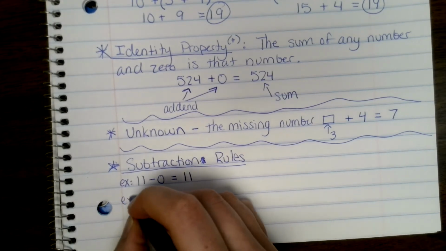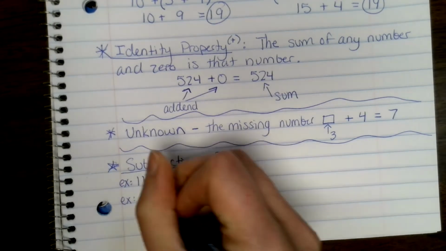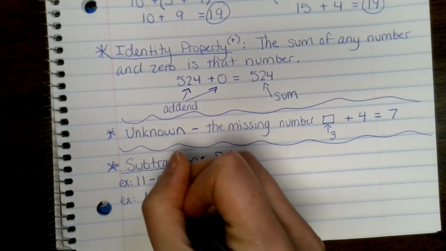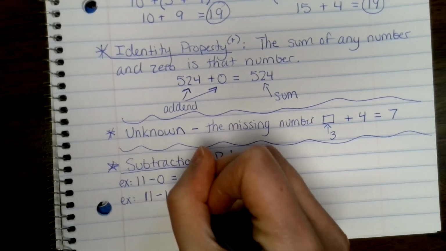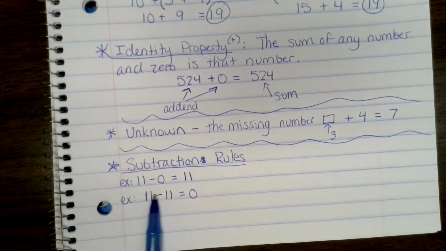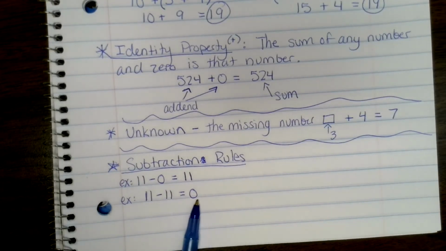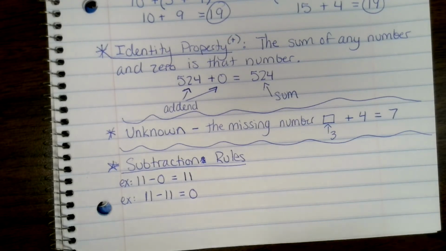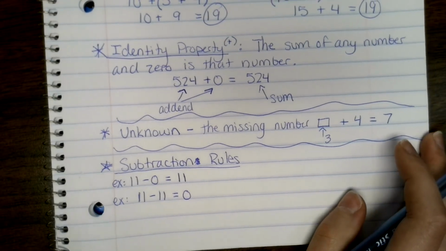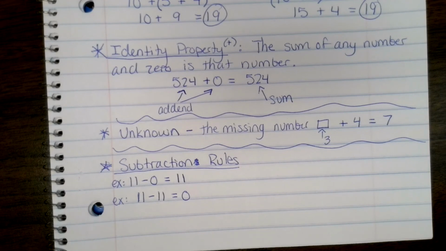Another subtraction rule is if I were to take 11 and subtract 11 from it, my answer is 0. So when I take the full number away from itself, I'm left with nothing. Now this might seem pretty basic knowledge to you. It's just put into a rule because it happens every single time, no matter which number that you use. So now it's like a rule in math.